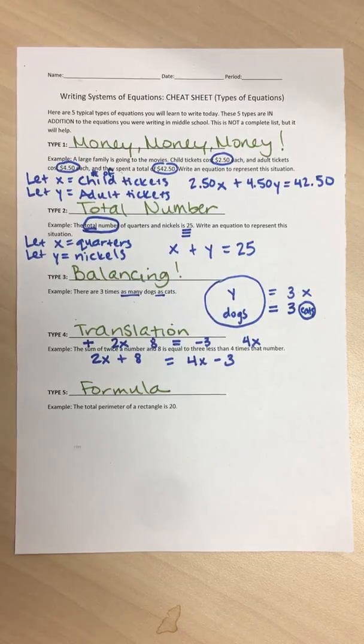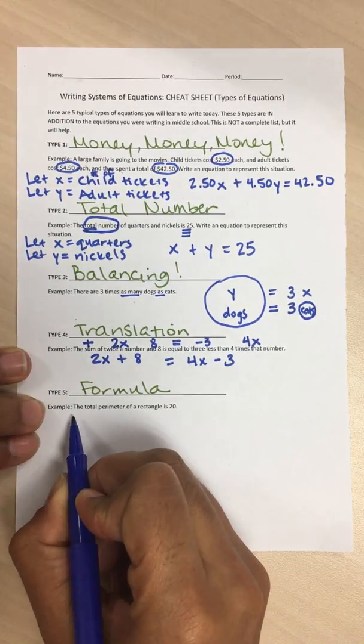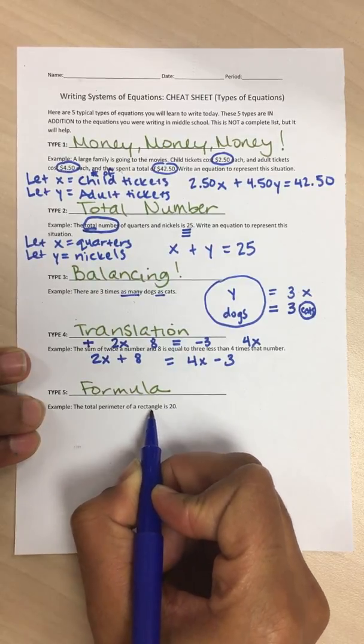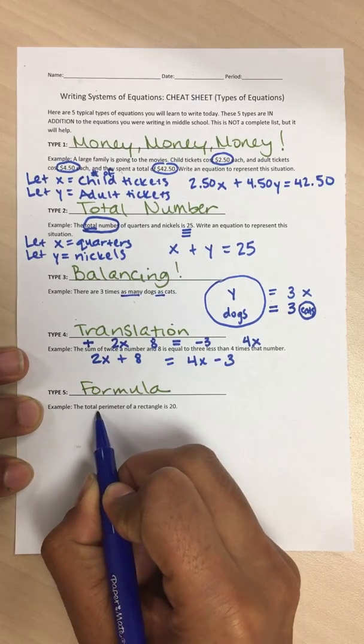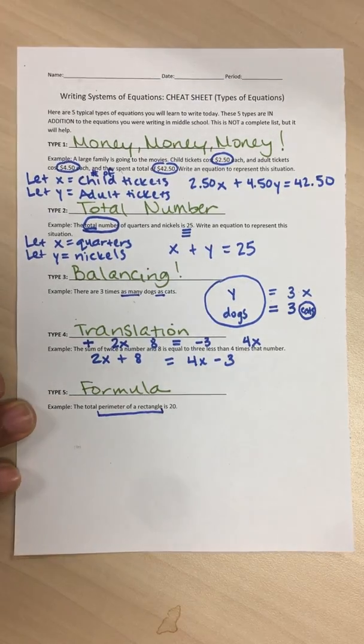Type number 5 is the formula type. The formula type is generally going to make you have to look up a formula to use. Okay, so we're going to read the problem. The total perimeter of a rectangle is 20. So perimeter of a rectangle is a formula that I can look up myself. I can Google it. I can use a textbook. I can use my cheat sheet in our notebook.